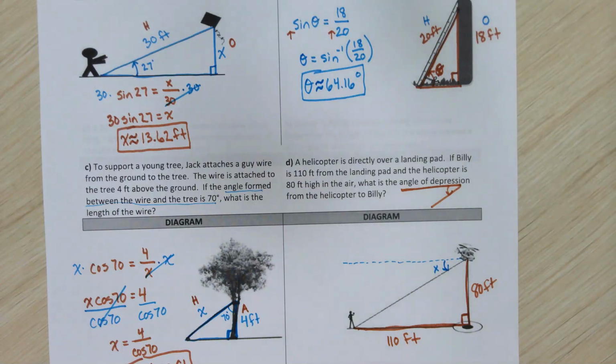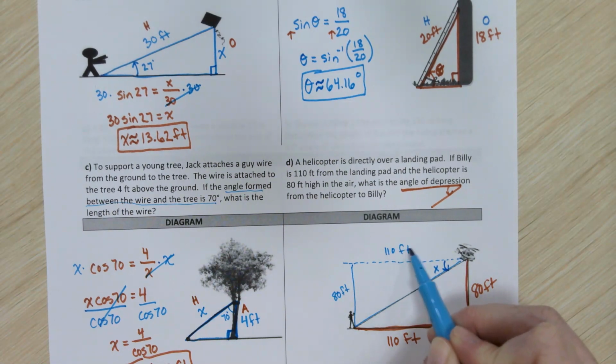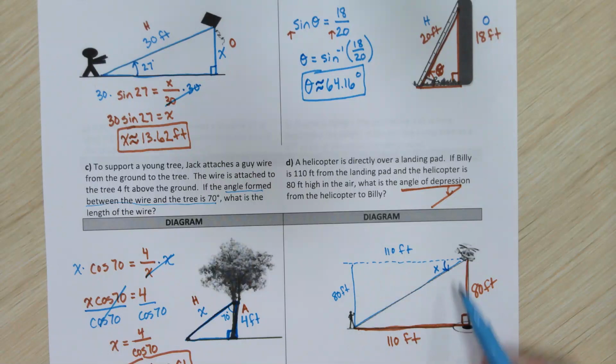Now there are 2 ways to deal with this. You could either duplicate this triangle up top like this and focus on using that blue triangle. The left side would match the right side, so we could fill in 80 feet. The top would match the bottom. This would be 110 feet because what we've really created here is a rectangle. And then you could solve for your x by thinking about this top triangle.